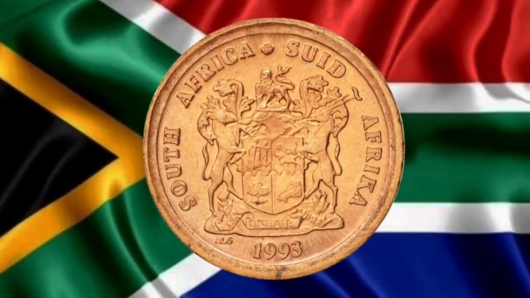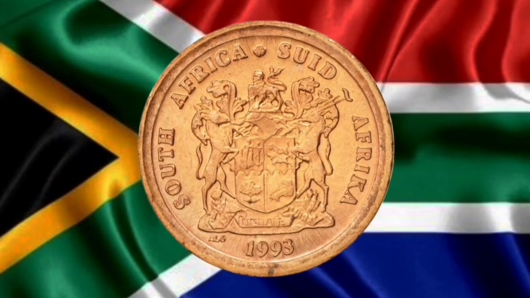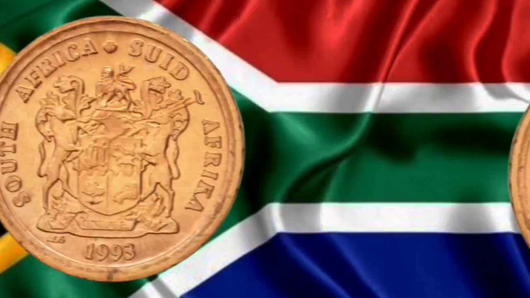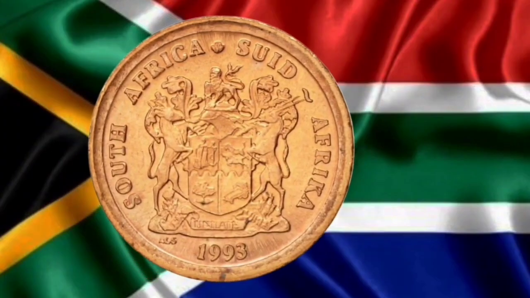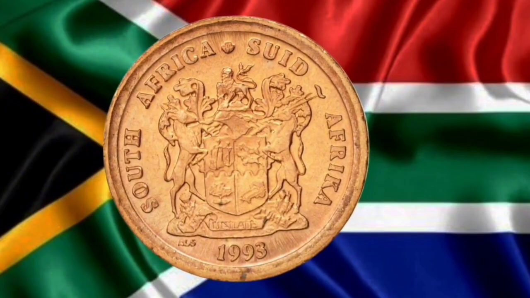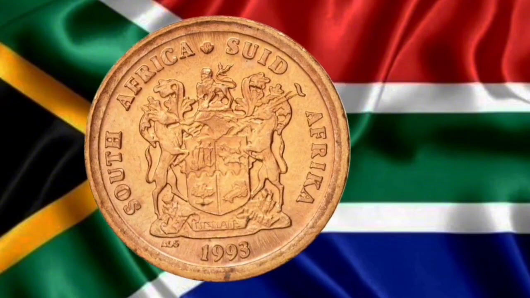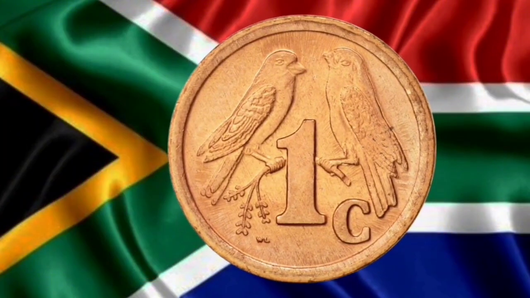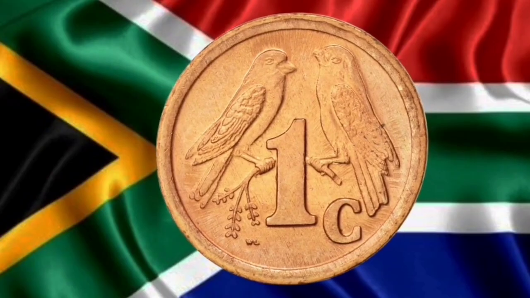Now, let's talk about the most exciting part, value. While common 1993 1-cent coins might fetch just a few cents or dollars, certain rare error coins in top condition have been listed or sold for prices reaching up to $1 million in the collector's market. These high values are generally based on rarity, condition, and collector demand.